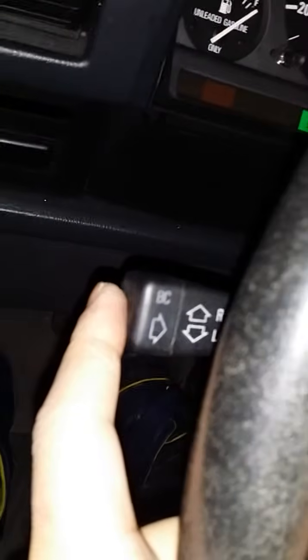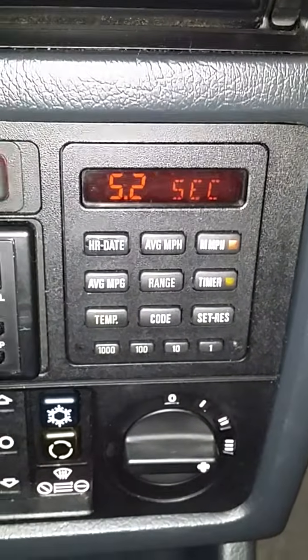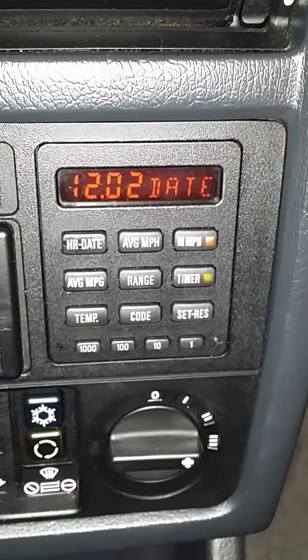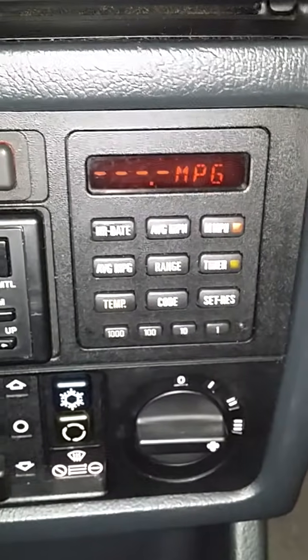And this BC button over here, if you hit this one, the OBC will change. Watch this. Without me touching the OBC at the center. So you have a little control on the blinker lever.